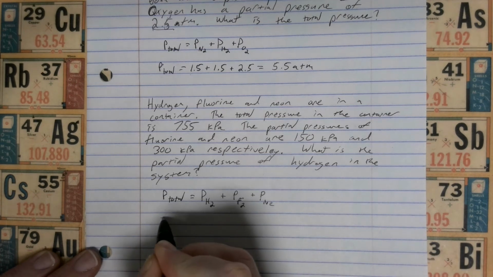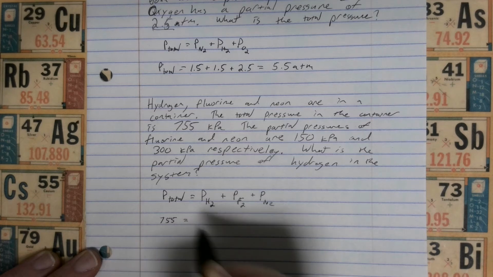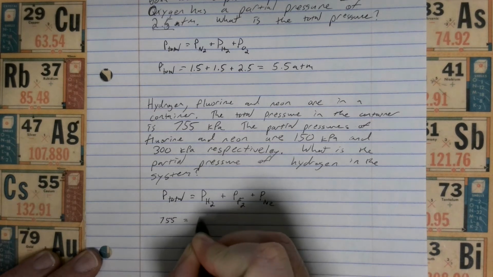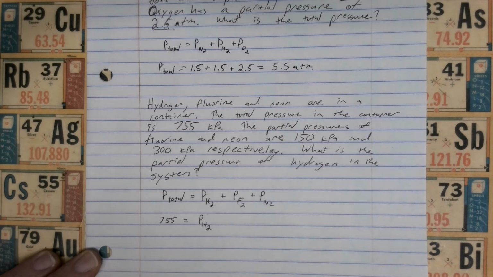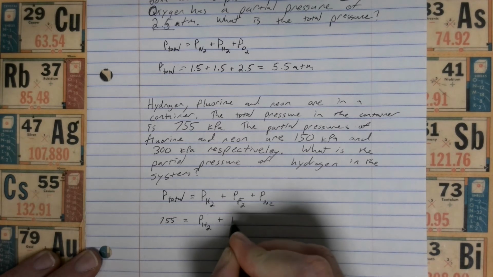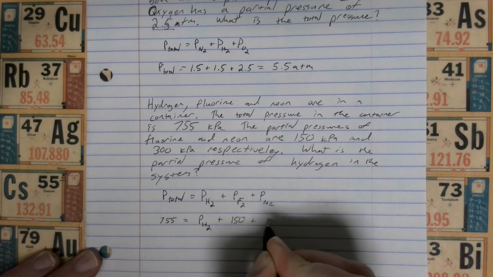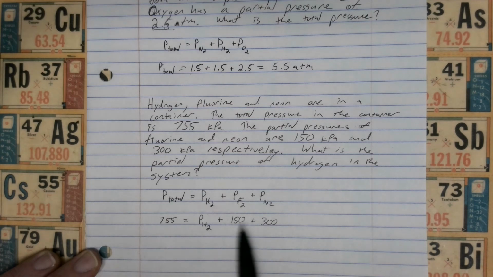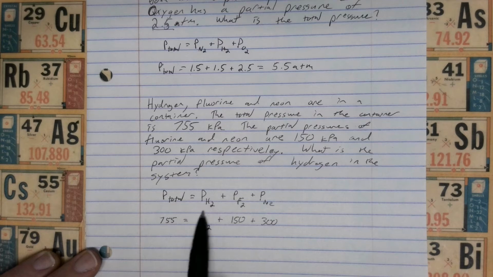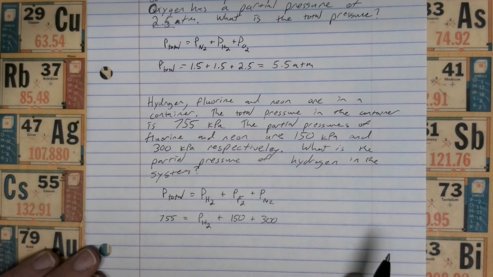So we're given 755, that's the total. The question's asking for what's the partial pressure of hydrogen. We know that the partial pressure of fluorine is 150, and we know that the partial pressure of neon is 300. So they give us these 2 values, they give us the total, and they're asking us to find the partial pressure of one of the component gases. Okay, so how would we do this? Well, now we're going to use our algebra skills.